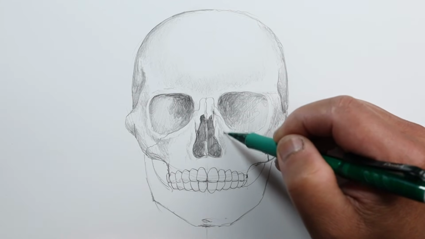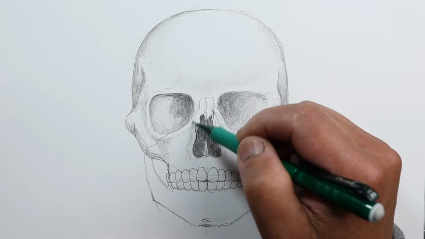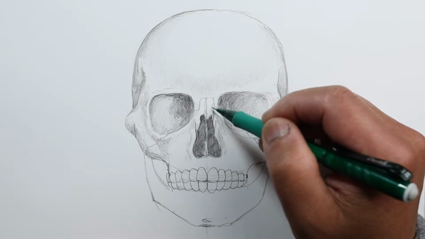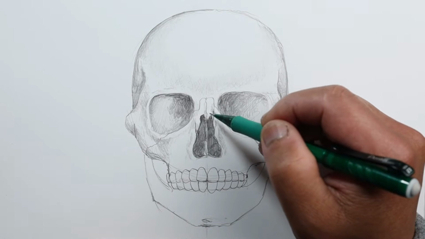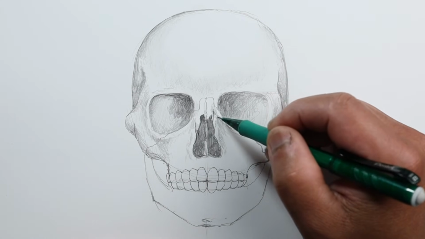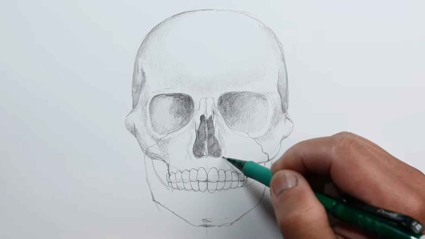As you know, some people have flatter noses, which means this part, the bridge, won't protrude as far, so the shadows are going to be different for those kinds of skulls.